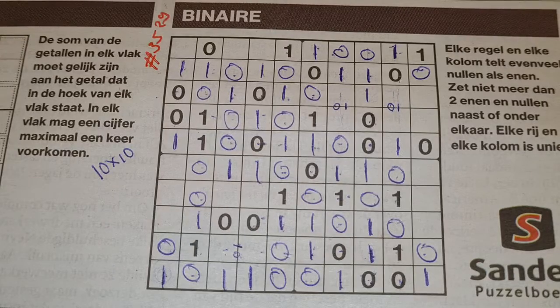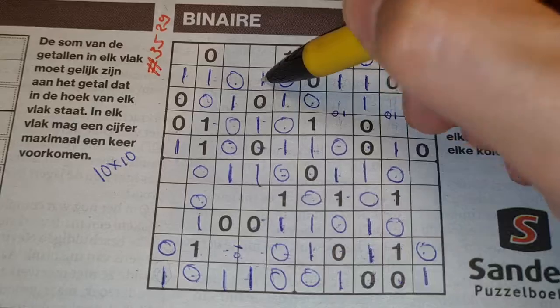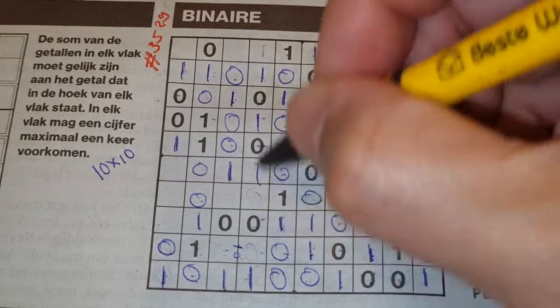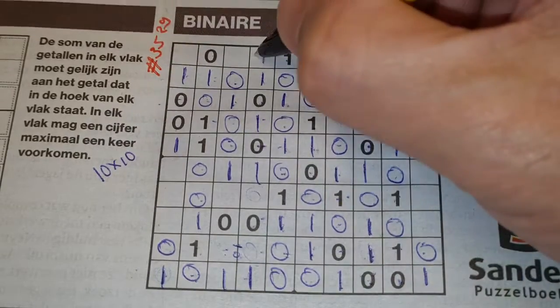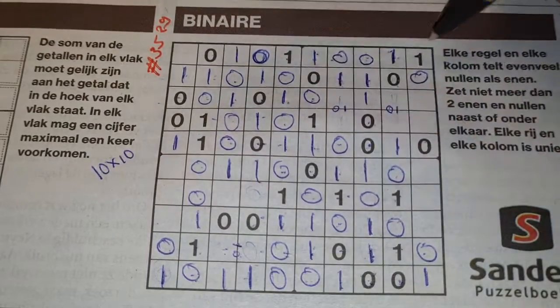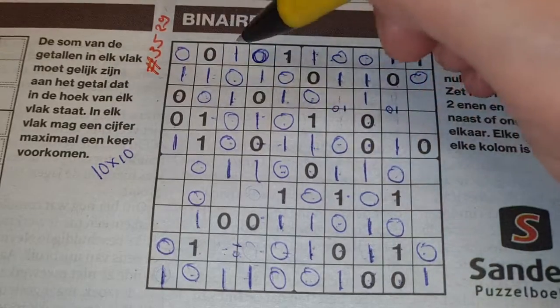Then 1, 2, 3, 4. 4 1s. If I place number 5 here, then we have 3 O's in a row in this column. Not allowed by one of the rules. So this cannot be a 1. This should be an O. Between 2 O's comes in 1. Now we have 5 1s. 1, 2, 3, 4, 5. So the rest are O's.